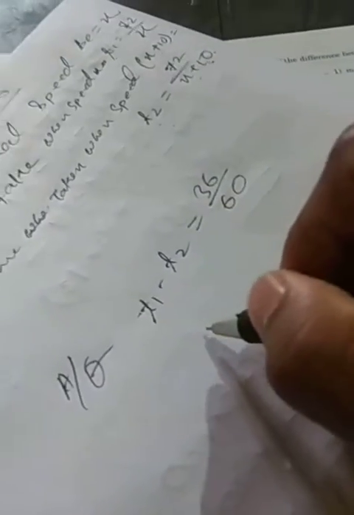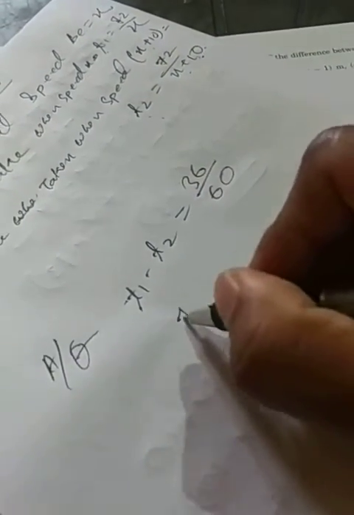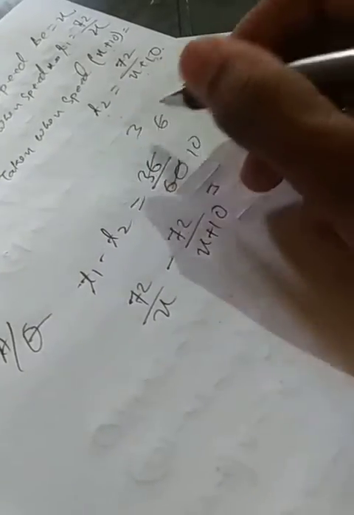Now tell me, t1 is more or t2 is more? Here speed is more, so time will be less. Here speed is less, time will be more. So according to the question, what is the time difference? T1 minus T2 equal to 36 minutes. But I need to convert into hours because everything is in terms of kilometers per hour. So what will we get? T1 is 72 by x minus 72 by x plus 10, equal to 36 minutes, so here you can cut 36 with 60, 6 by 10, 3 by 5.